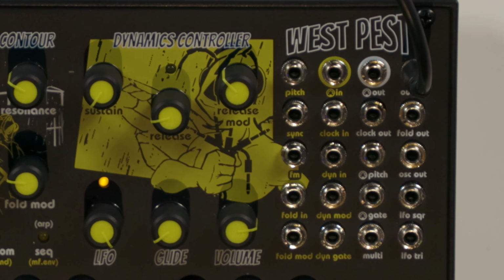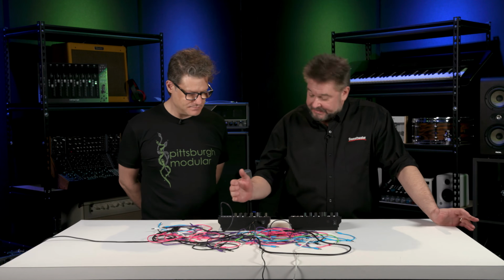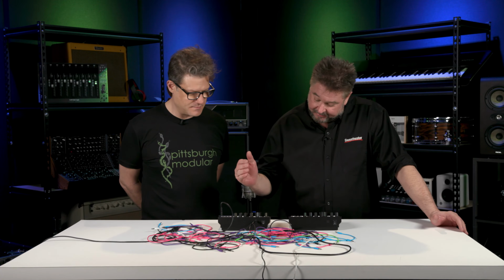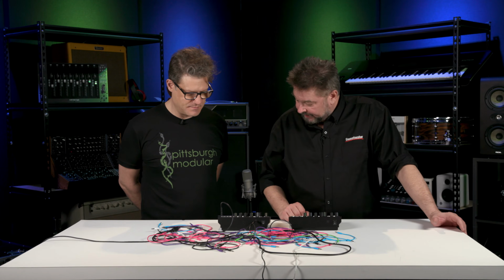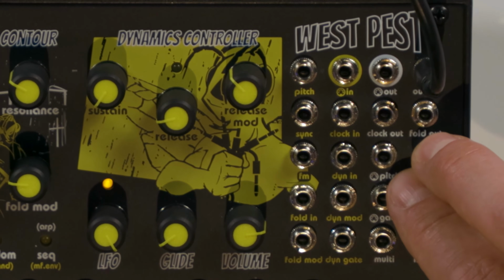And then glide's probably obvious. It is obvious, yes. And in volume, which moves us now to the patch bay. I can see the left side's in yellow, the right side's in white. And just like the East Beast, you have your inputs on the left and your outputs on the right.